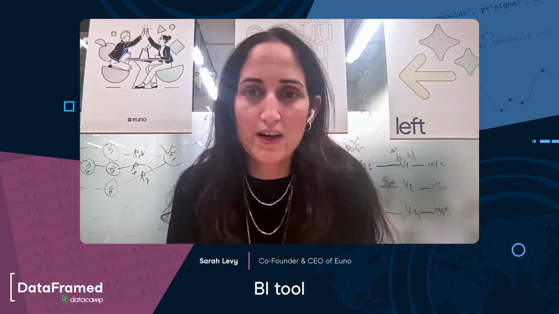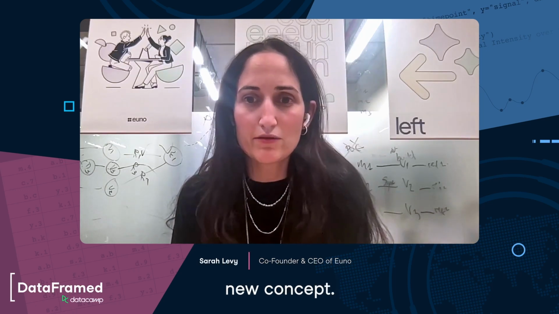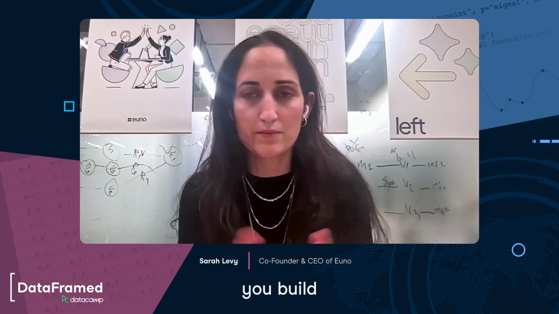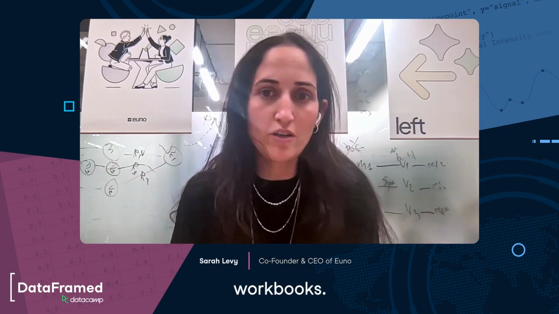So actually, right now, almost every BI tool has a semantic layer. It's not a new concept. If you use Tableau, you build metrics in Tableau. You build them in workbooks. You can build them in data sources. If you use Looker, you have semantics in LookML. You have the equivalent in almost every BI tool.